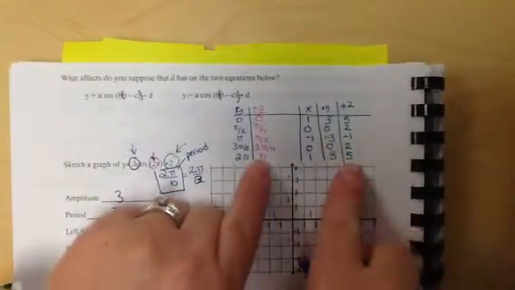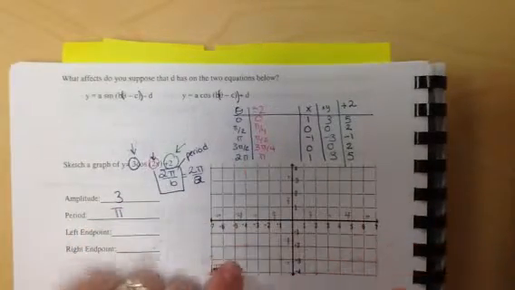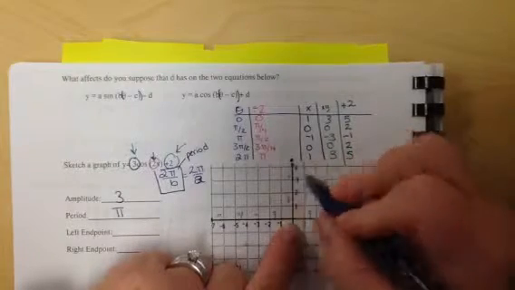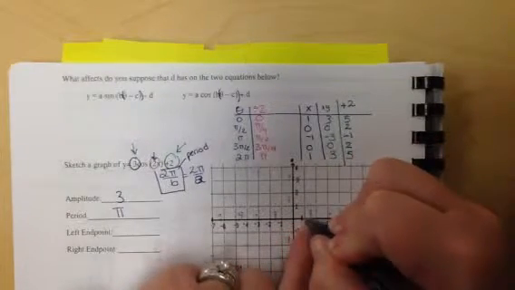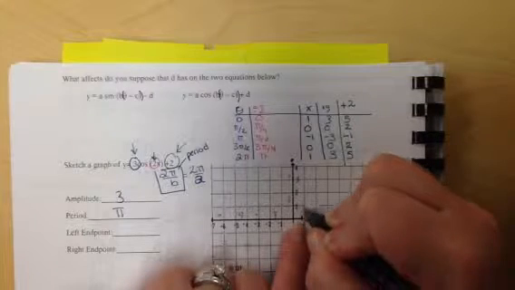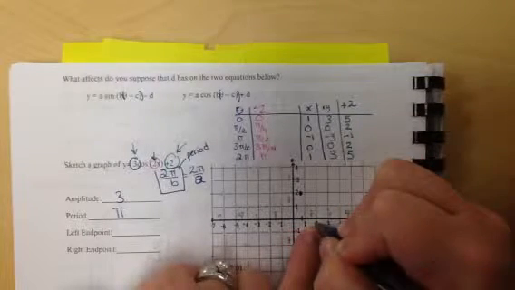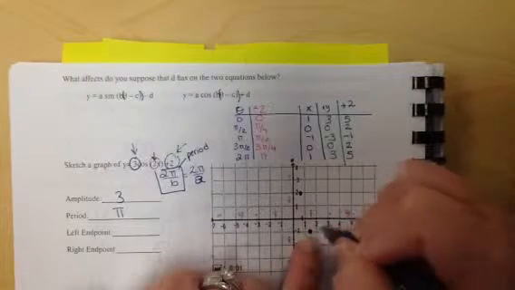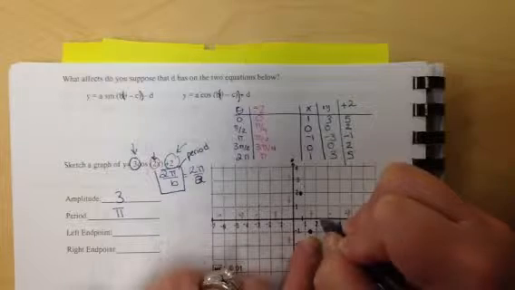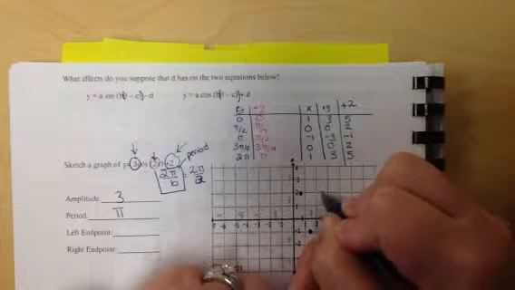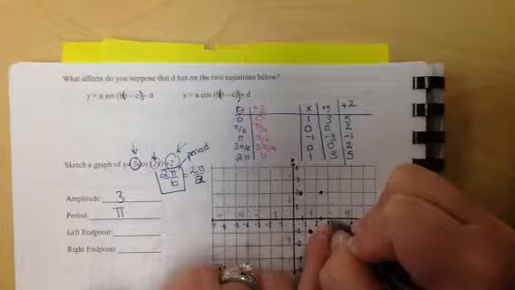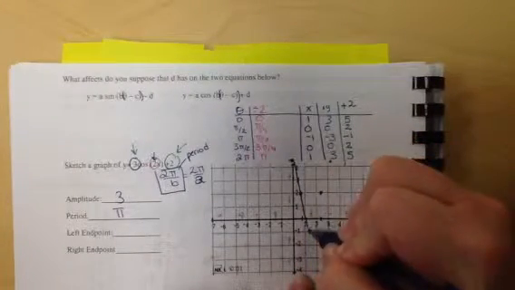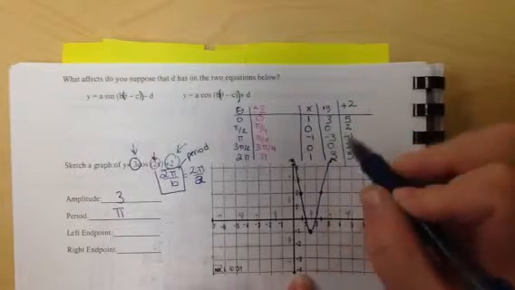I'm going to graph my pink angles in this very last column over here. So at 0, I'm all the way up here at 5. And at pi over 4, which is halfway in between 0 and pi over 2, I'm at 2. And at pi over 2, I'm at negative 1. And at 3 pi over 4, I'm back up at 2. And at pi, I am all the way up here at 5. So my graph is going to look something like that.